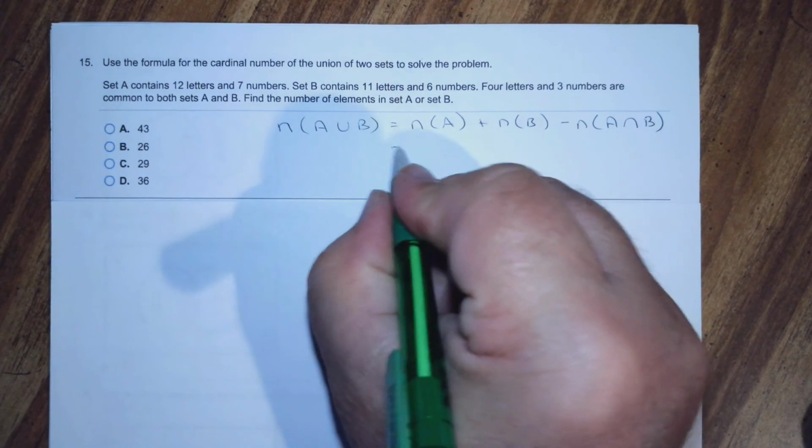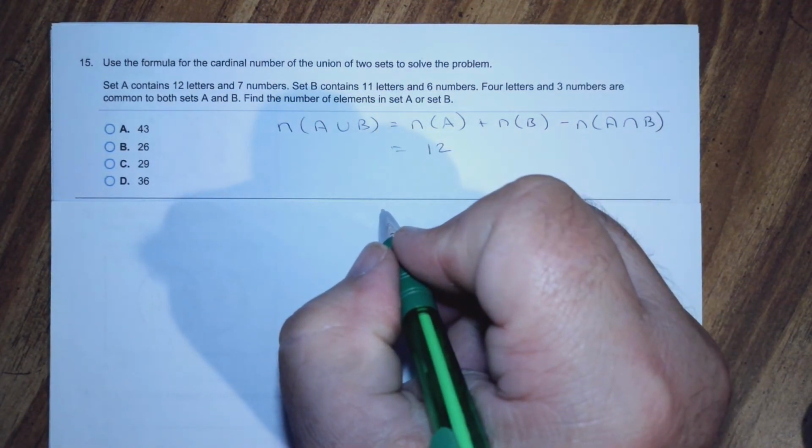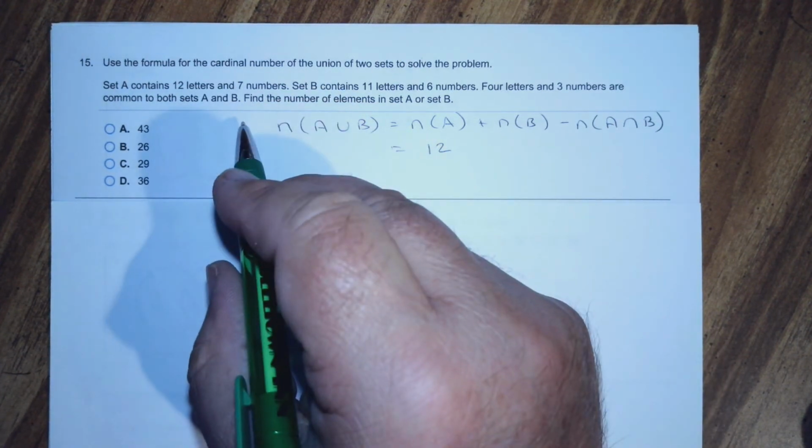Set A contains 12 letters and 7 numbers.